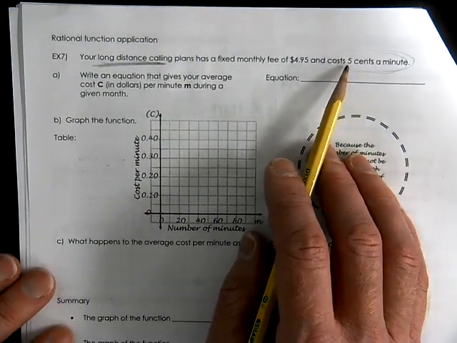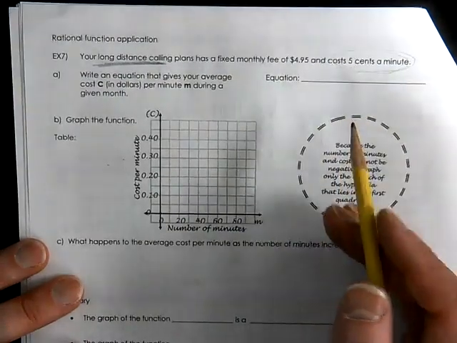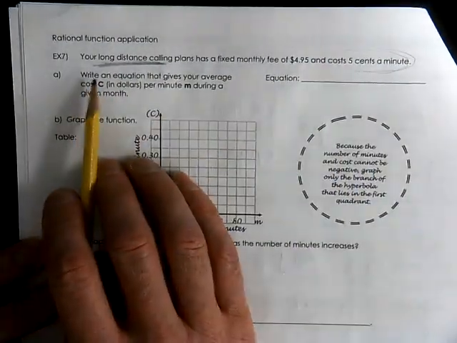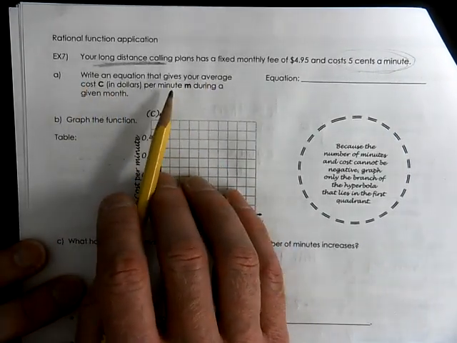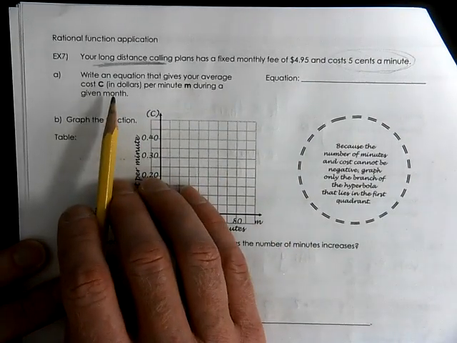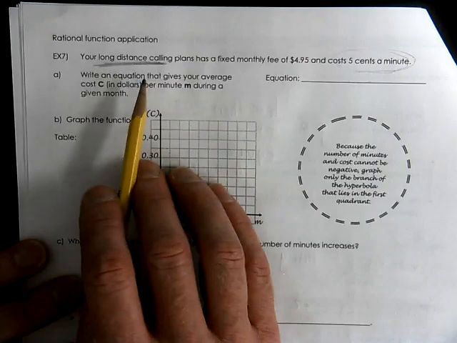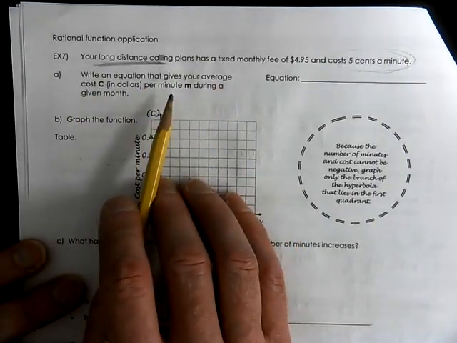Okay? Now that's the way that the long distance plans used to work. So what we're going to be looking for is: write an equation that gives your average cost per minute, M, during a given month.